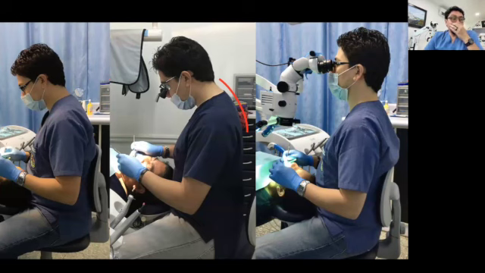If you are going to use loupes, it's important to have personalized loupes. And even better if the loupes are angulated, because if they are prismatic loupes and they have the lenses in an angulated tube, you won't have this problem with the neck.